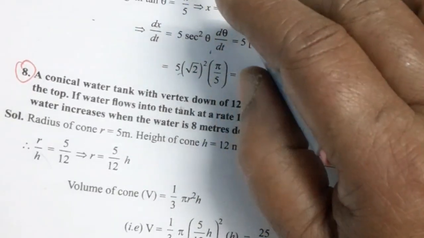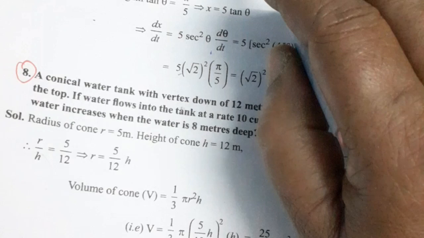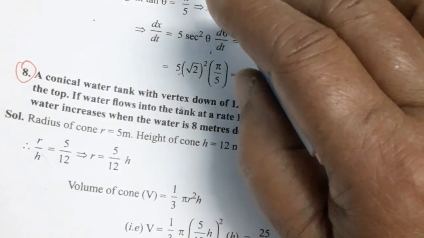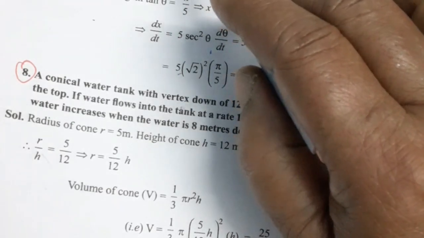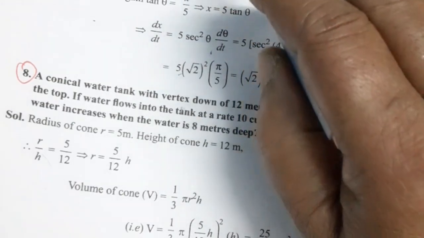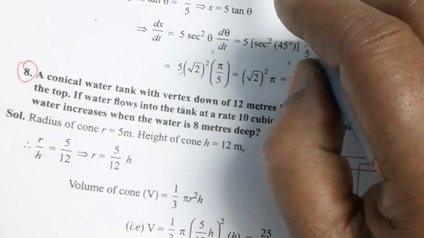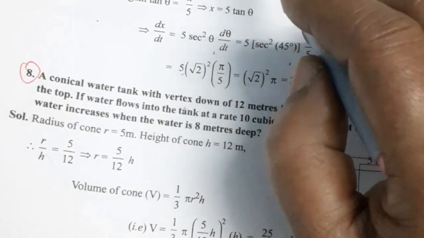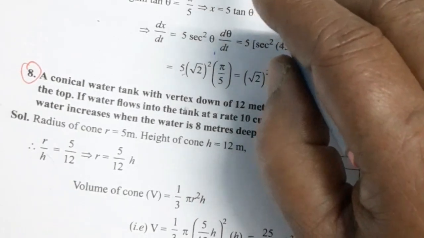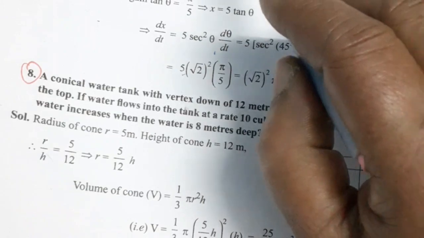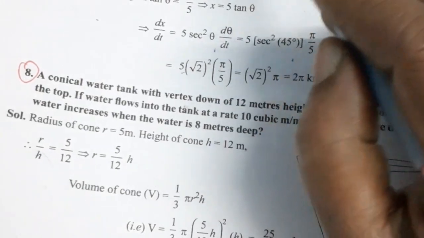So, instead of R, you substitute 5. For dr by dt, you substitute 2. We get 2 pi R into dr by dt. So 2 pi into 2 into, instead of r you substitute 5, and dr by dt you substitute 2. If you multiply, we get the result: 20 pi square centimeter per second. So per second, the water disturbed is 20 pi square centimeter.